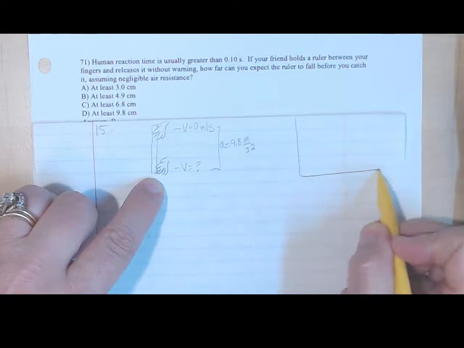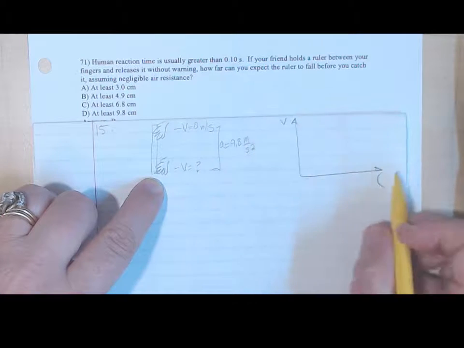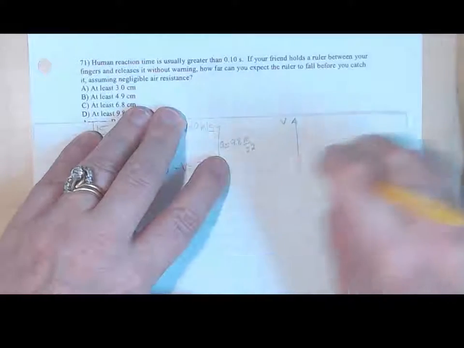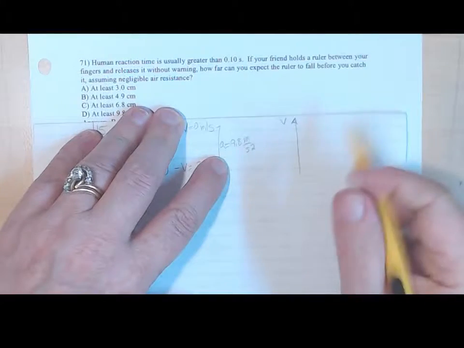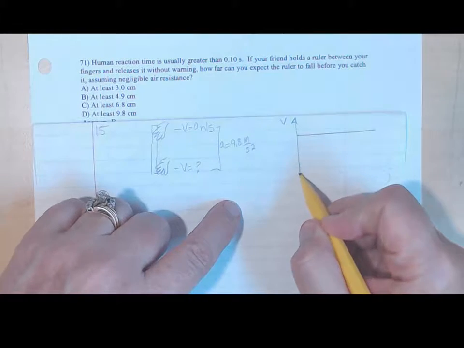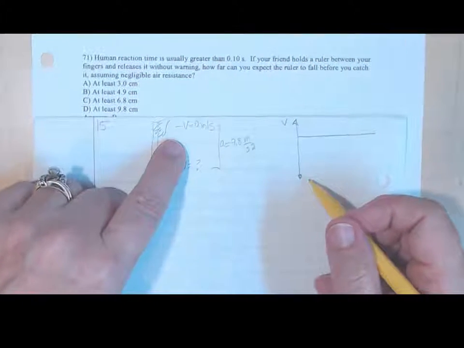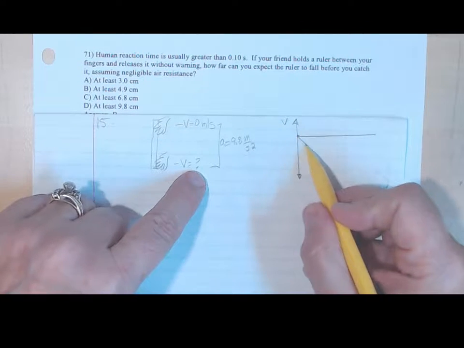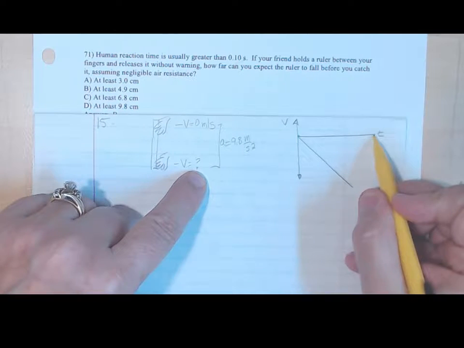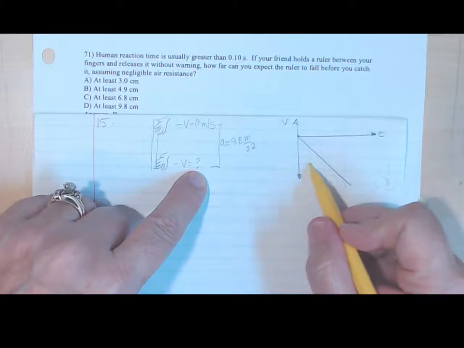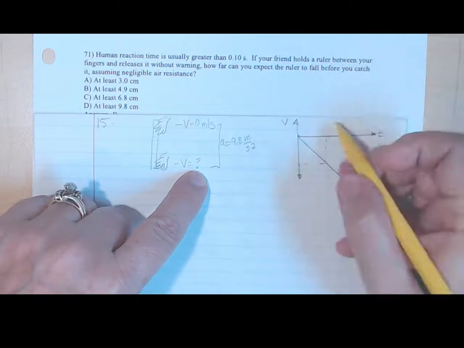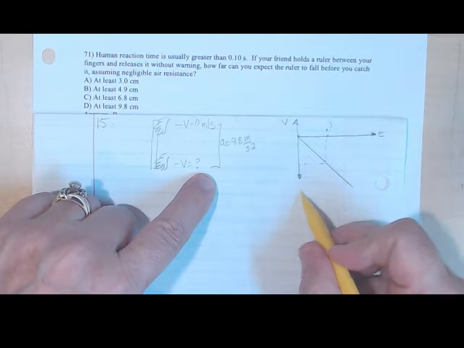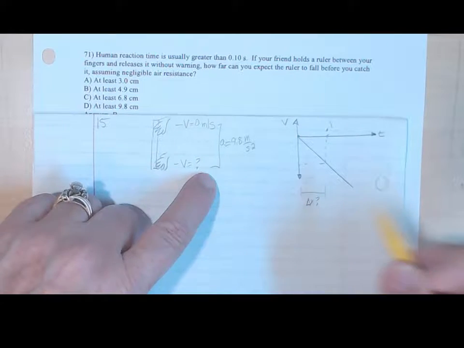So let's draw a chart here. Our velocity, time. I'm working down here on the negative. Because my velocity is pointing down, it's got to be negative. So I'm starting actually with a velocity of 0, but it's accelerating down, so the velocity is becoming negative. So what I'm looking for is to find at 0.1 seconds what distance the ruler has moved.